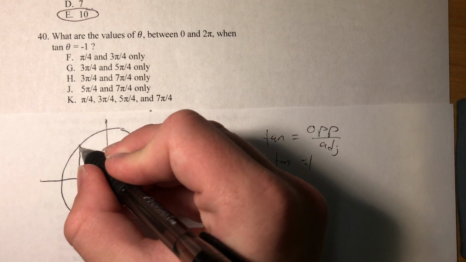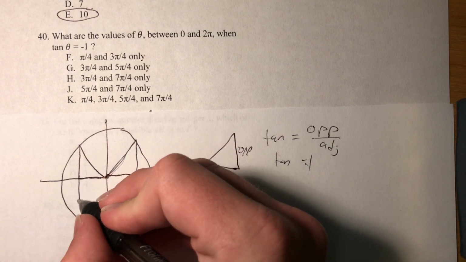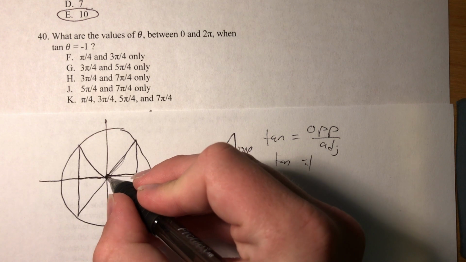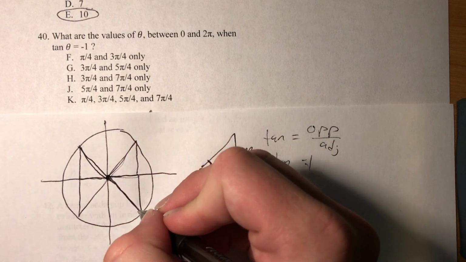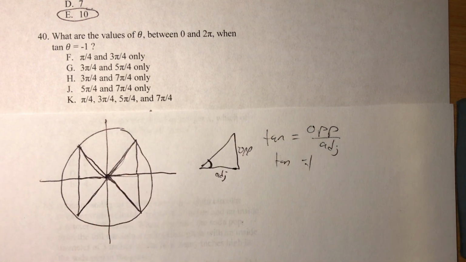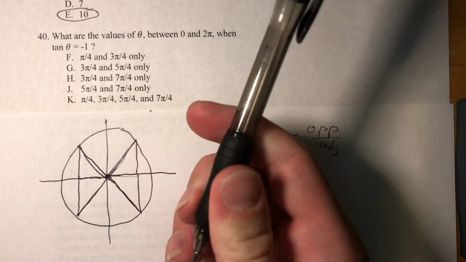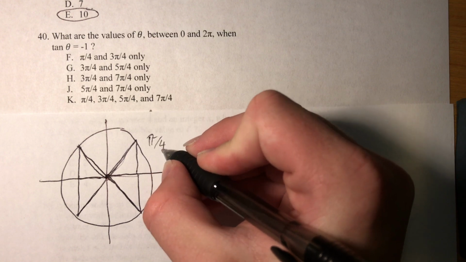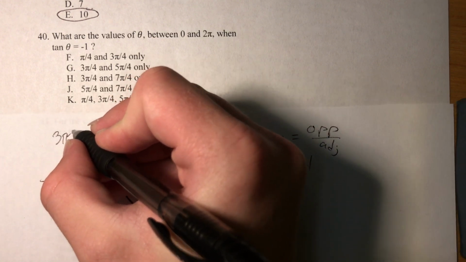And so we find that there, and there, like that, right? And from the unit circle, we know that this angle is pi over 4. This one is 3 pi over 4.